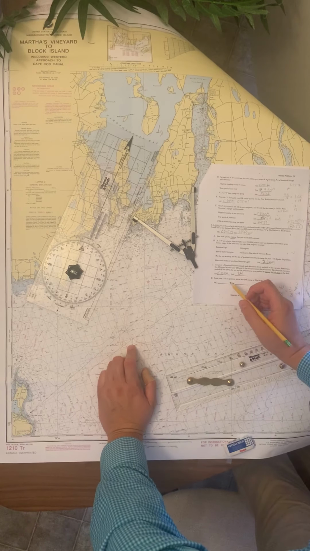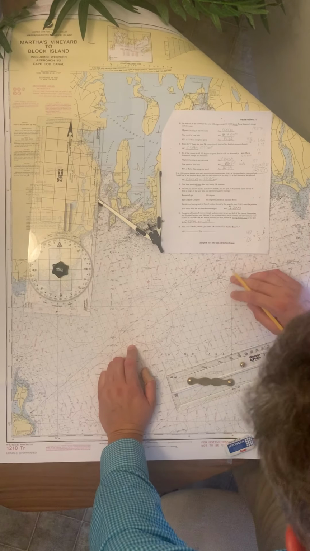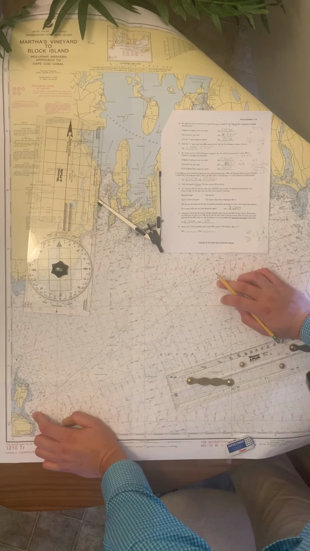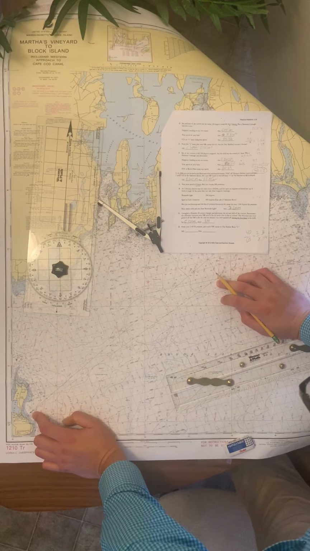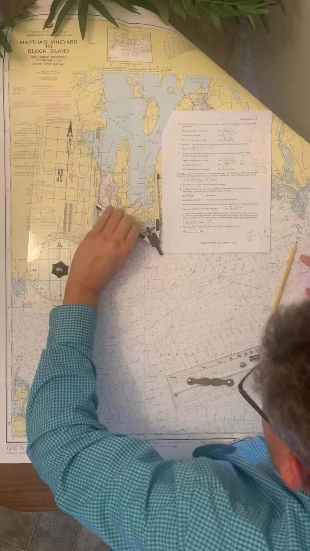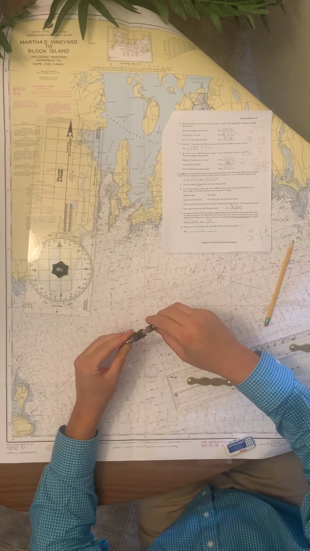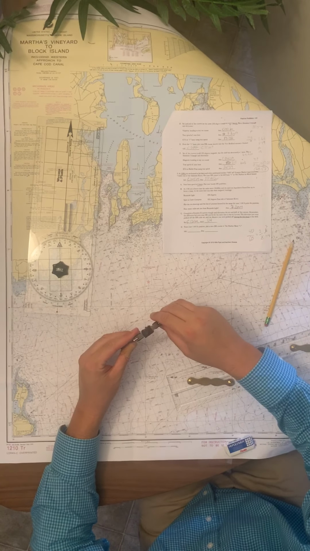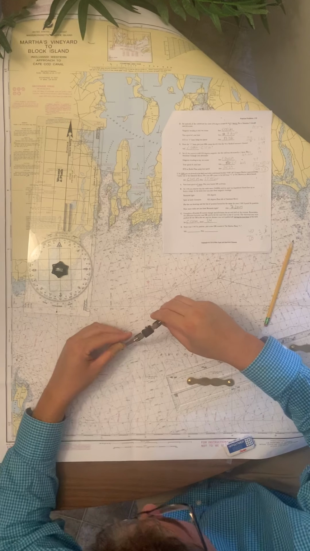It says from our fixed position, plot a new dead reckoning course. So we did that. And then they want to know what is the magnetic course and distance. Well, that's pretty easy. Hopefully you're seeing that the procedures you follow are getting repetitive.